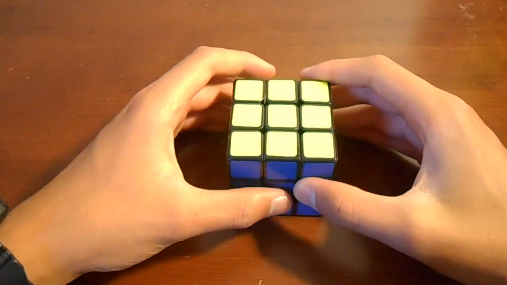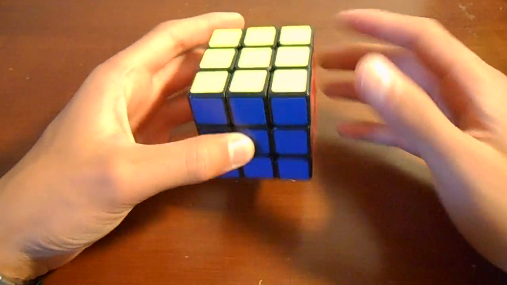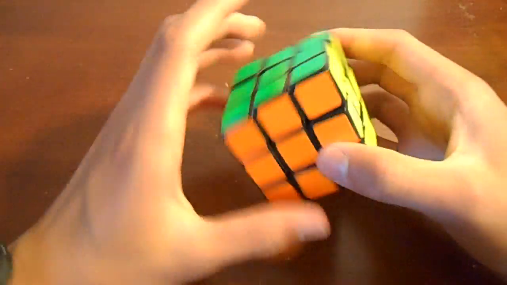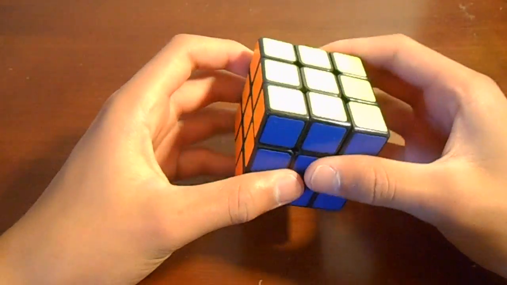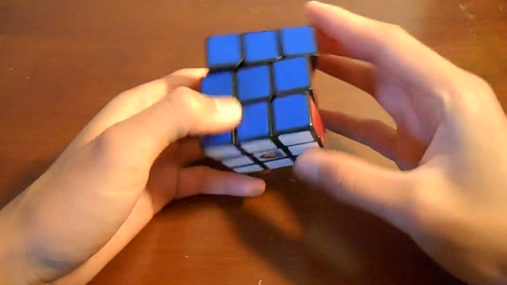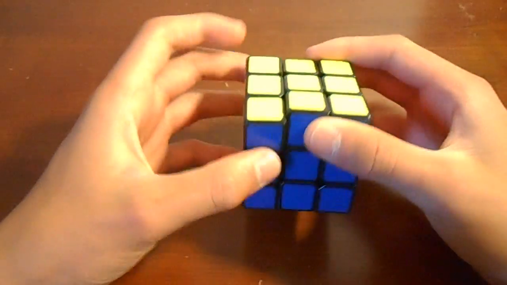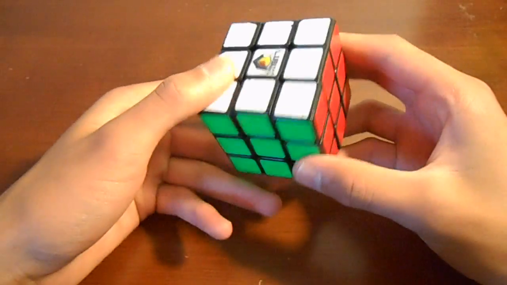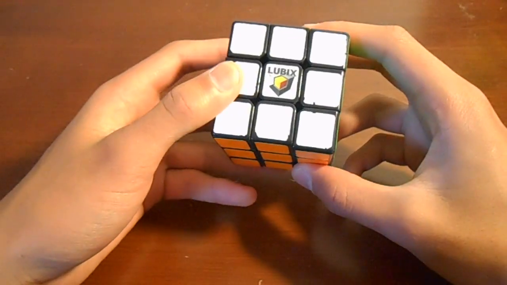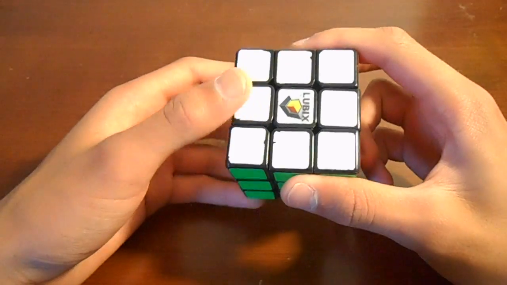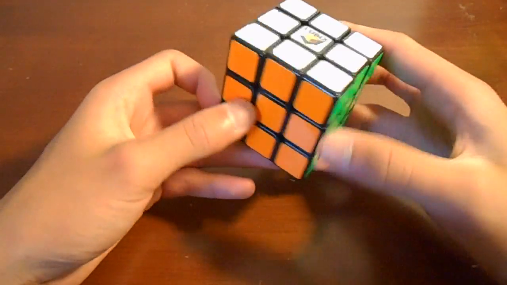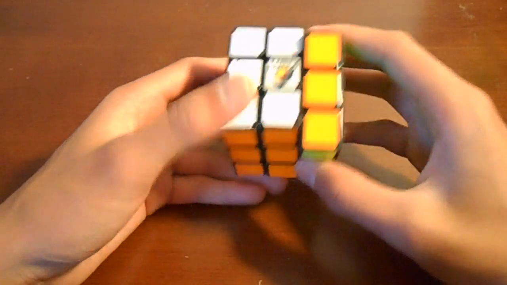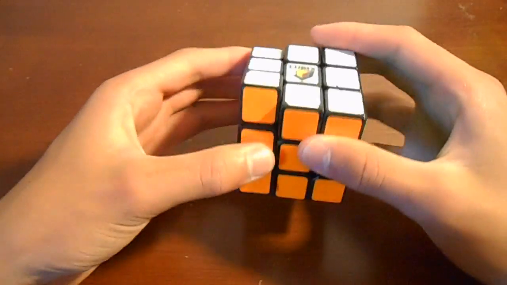So when you're doing the algorithm, take it a move at a time and watch things move around the cube, because that really helps with the memorization. So these are things that I've learned from my own experience, and I definitely know what works and what doesn't, especially when I learned PLL. That was a big waste of time.